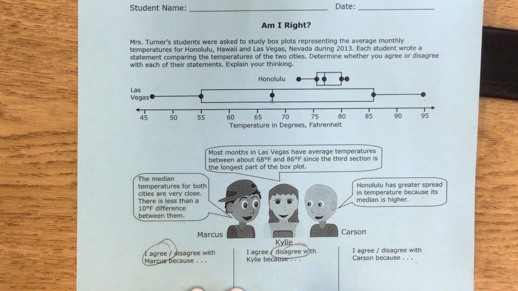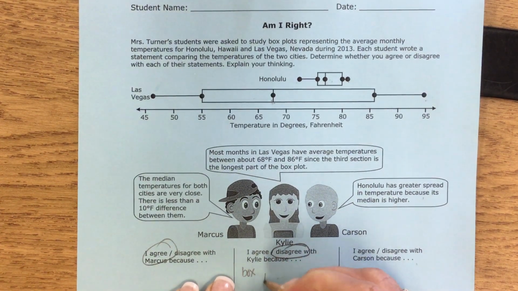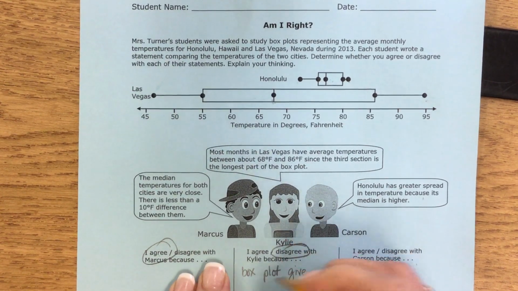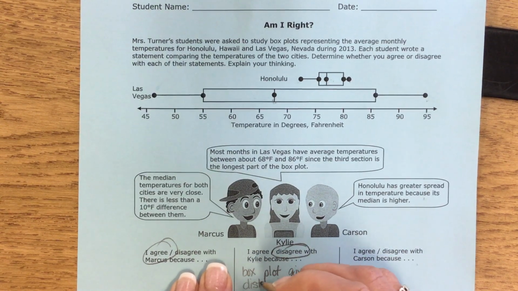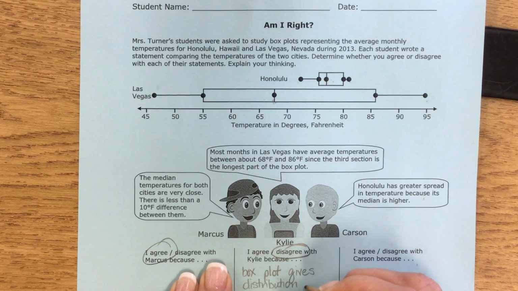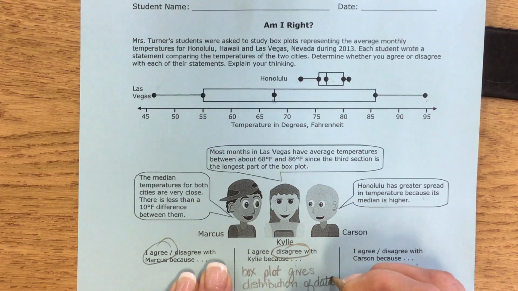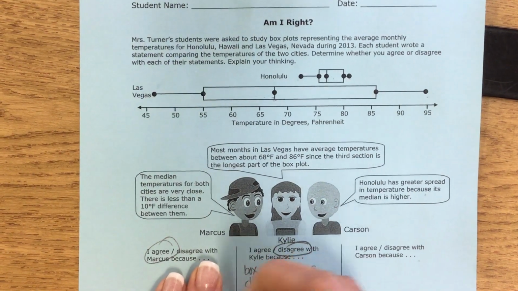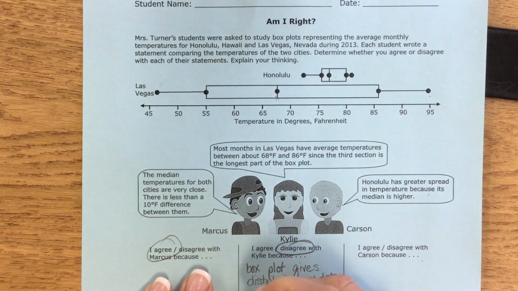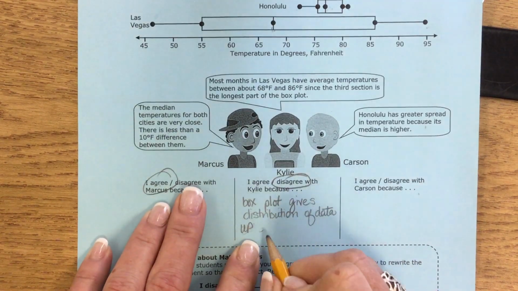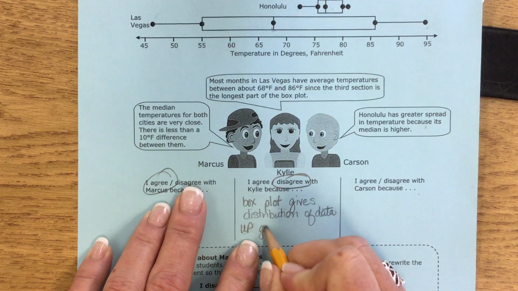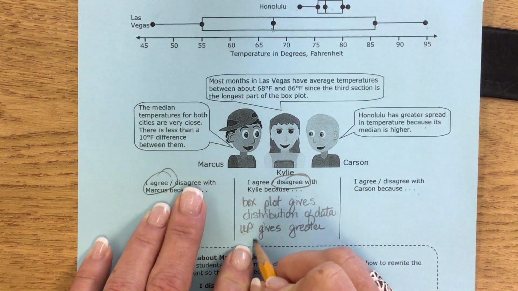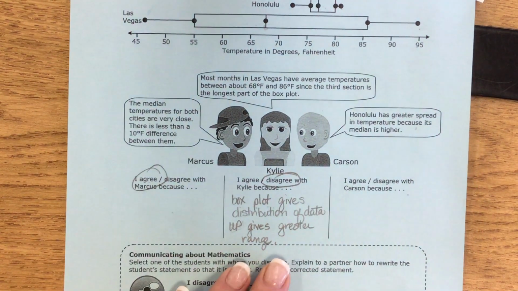So I'm going to disagree, because a box plot gives the distribution of data. The upper quartile gives a greater range. It says nothing about the mean.